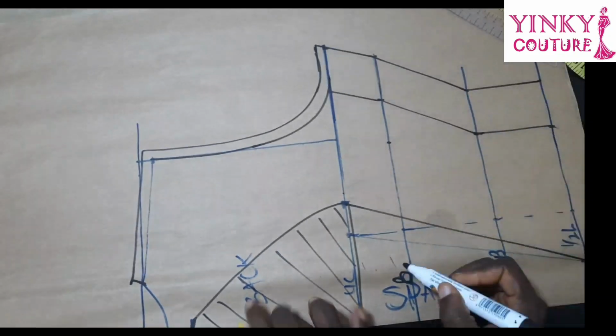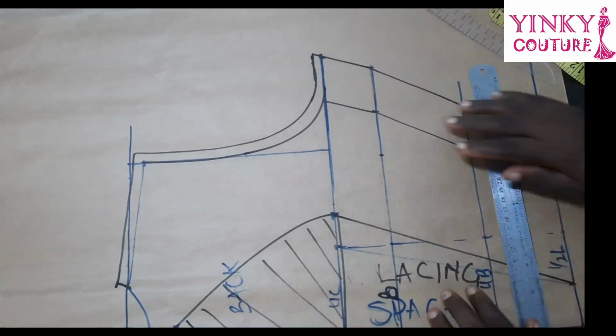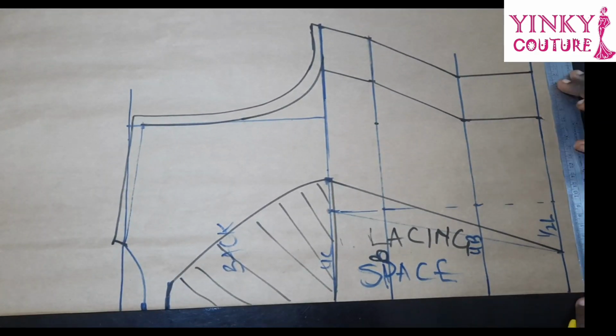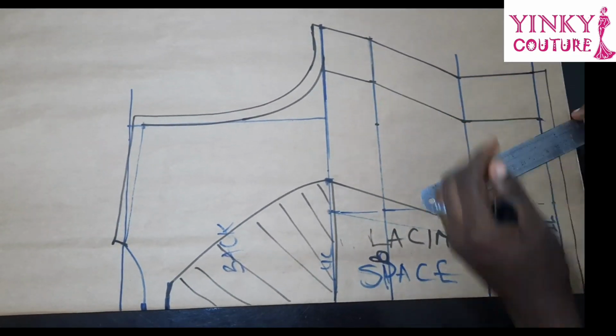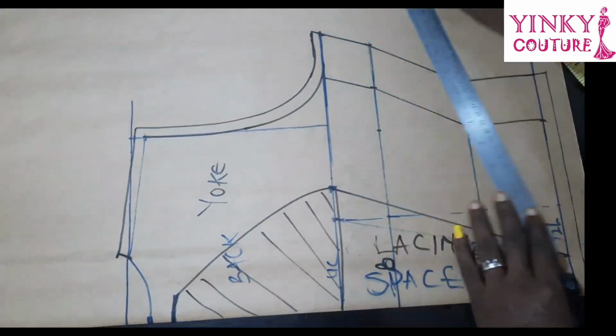So I'm going to shade this part because this part will be opened, and the lacing space, this will be for the rope to cut across the lacing space, as you can see. And I added sewing allowance of 1/2 inch on the waistline.